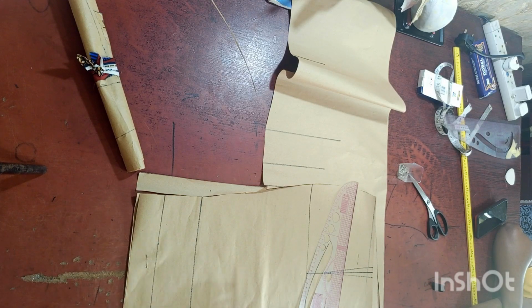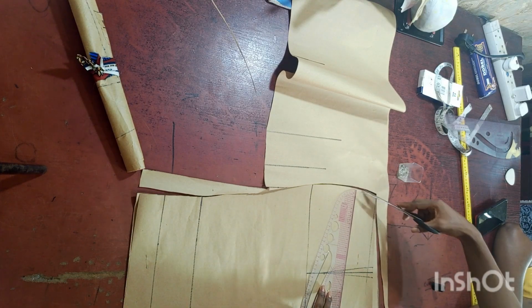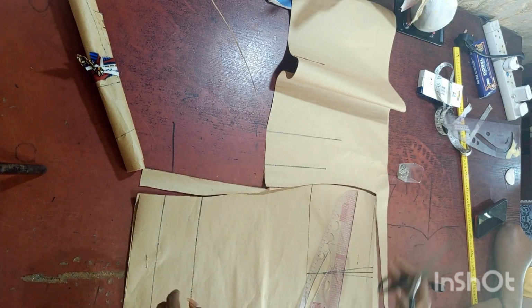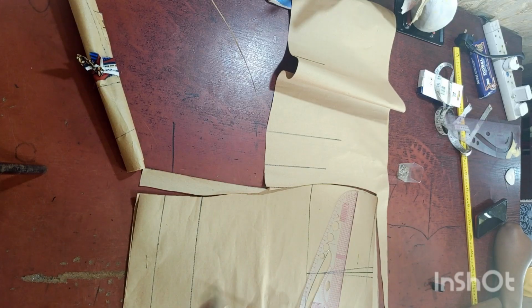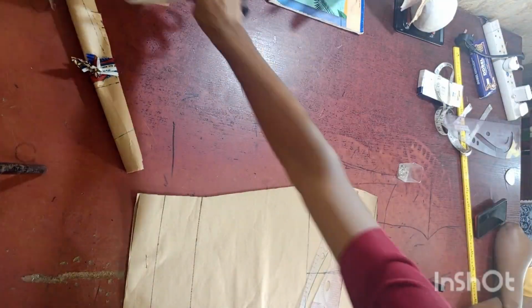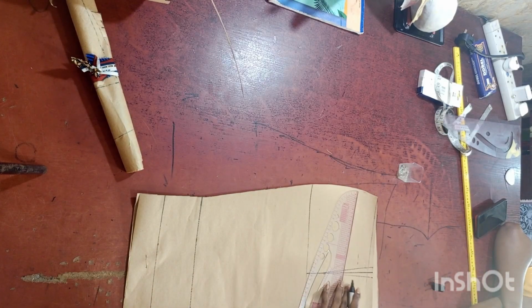So the next thing we do is to cut out our back. We have cut out the back. Please, while cutting the back, don't leave any extra allowance. It's very important, please. We don't need that extra allowance in our work. So we are done cutting our back. The next thing we do is to cut out the waist effect. So let's cut it.